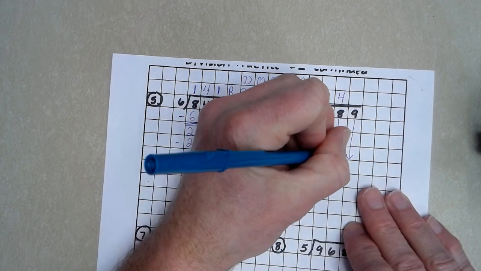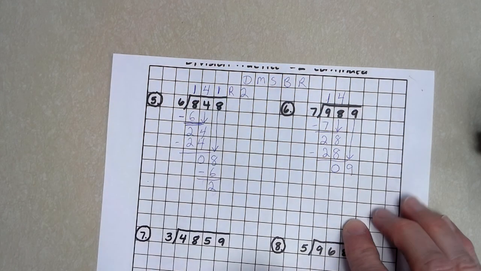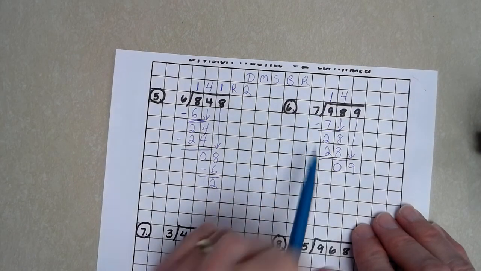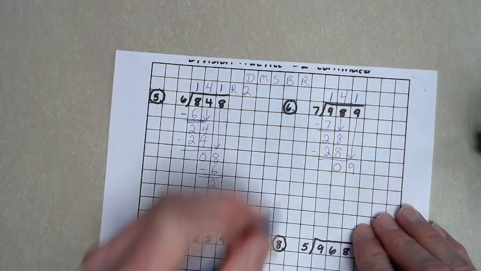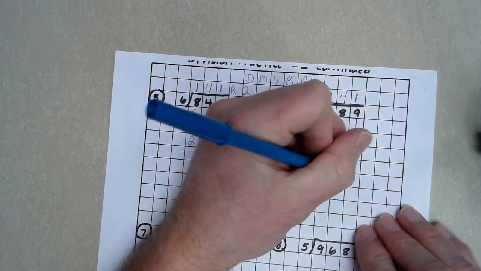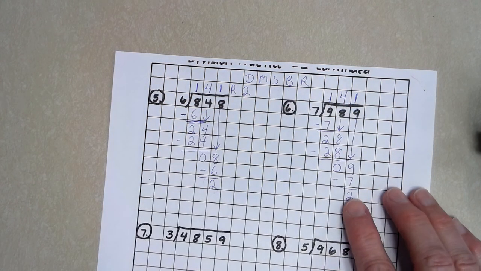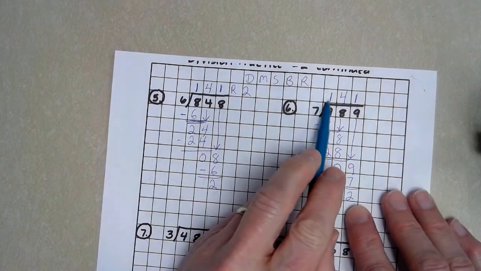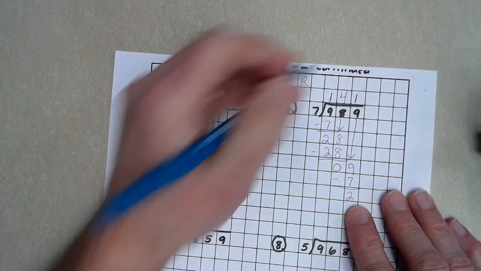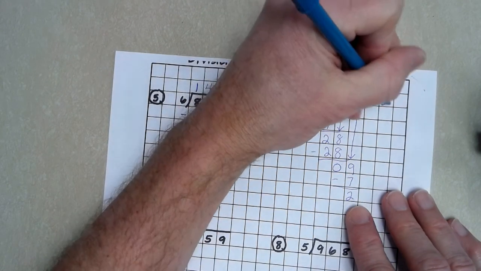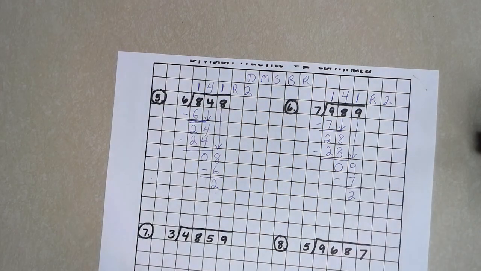Bring down the 9 and repeat the process. 9 divided by 7 is 1. 1 times 7 is 7, and subtract. I have a remainder of 2, so my answer is 141, remainder of 2. Same answer I had here.